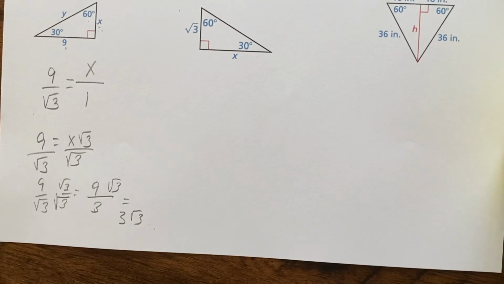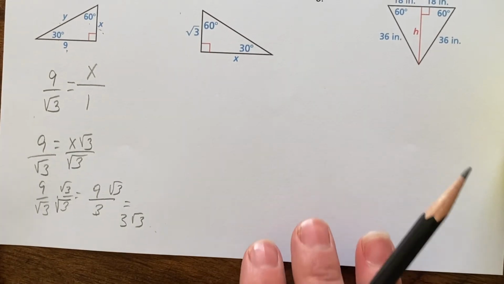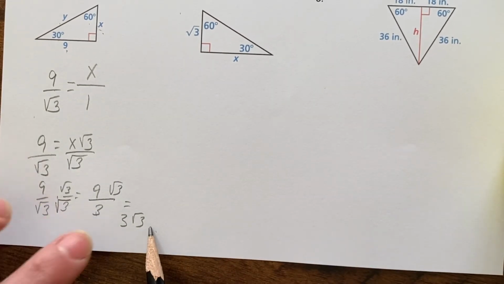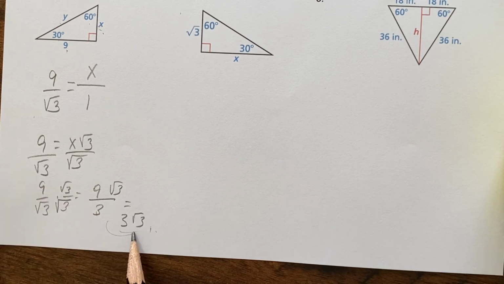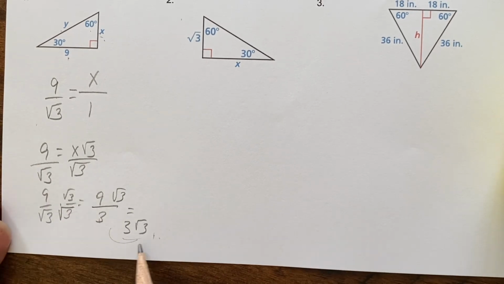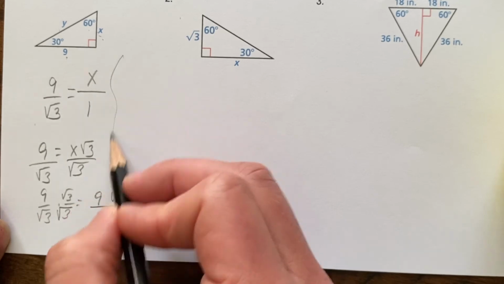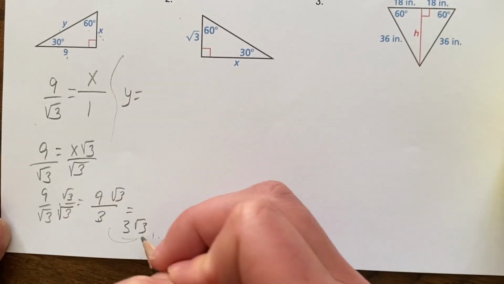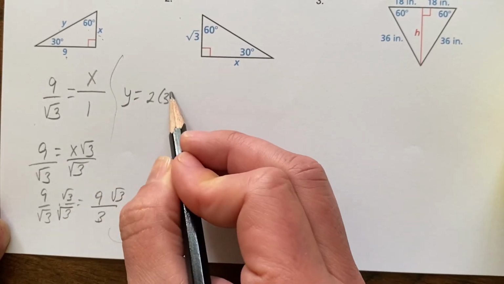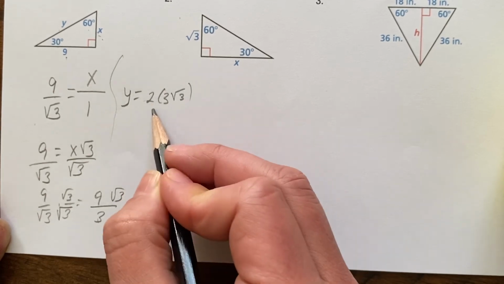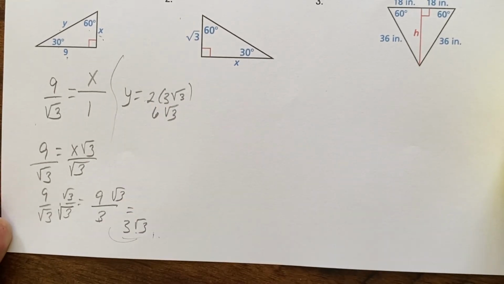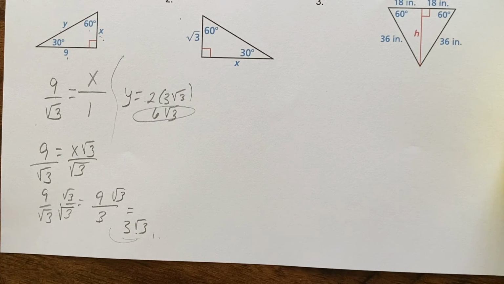Now there's 2 ways you can do it. You can do another proportion, or because the hypotenuse is always double that short leg, you could just take this and multiply it by 2, which is what I'm going to do since I already have this done. So to find y, it is just going to be 2 times 3 radical 3. And you get 6 radical 3. Again, if you want to set up a proportion, feel free. You can do it that way too. I just think it's easier just to double it.